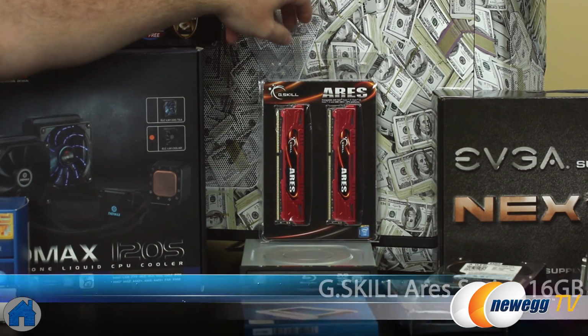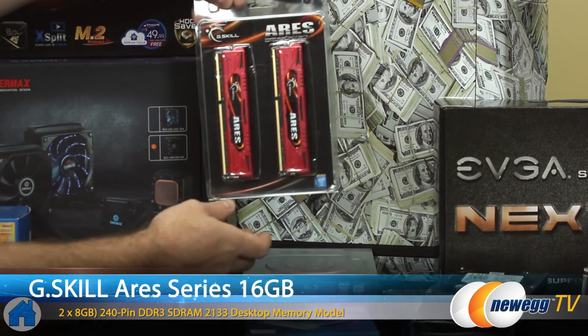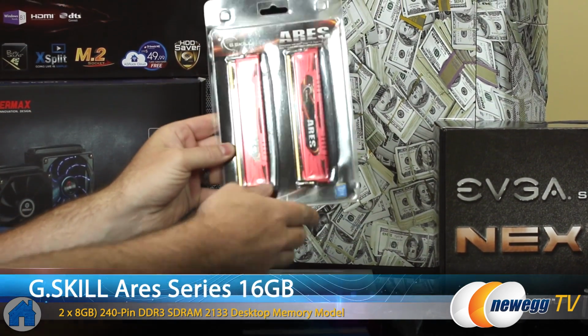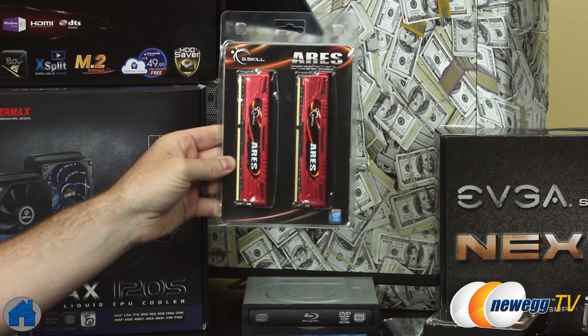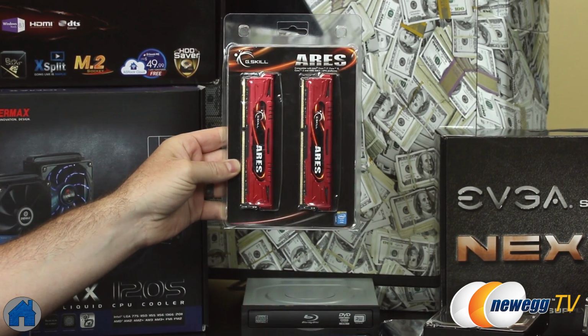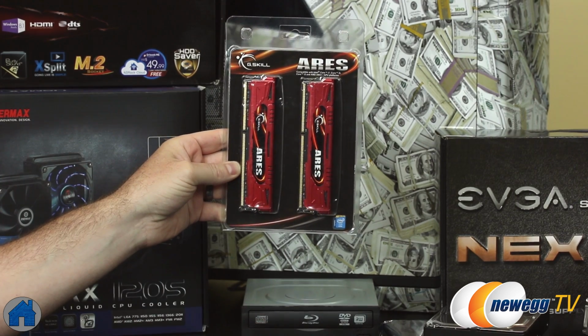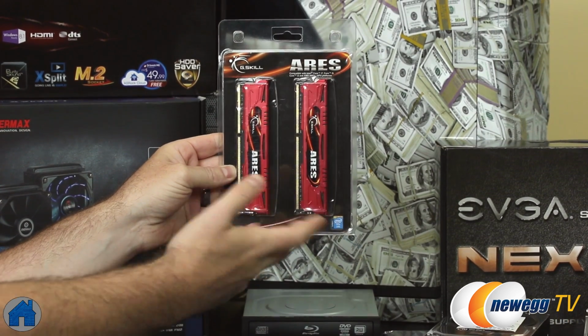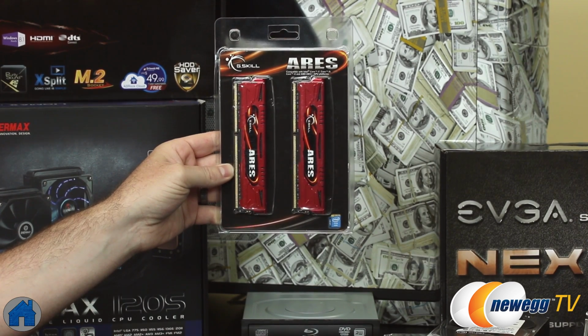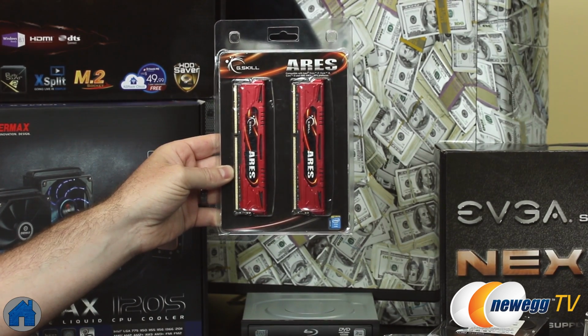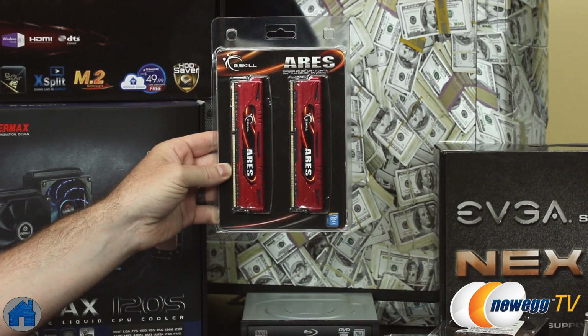Next up is memory, and this is a G.Skill Aries kit. So what we actually have here is 2 sticks that are 8 gigabytes each, so this is 16 gigabytes total. Now, memory is usually fairly easy when it comes to compatibility. This is DDR3, so it will work with a DDR3 motherboard. Most of the motherboards that are available right now are DDR3, although we are seeing DDR4 in the very near future. So make sure if you have a DDR4 motherboard, you get that type of memory as well.